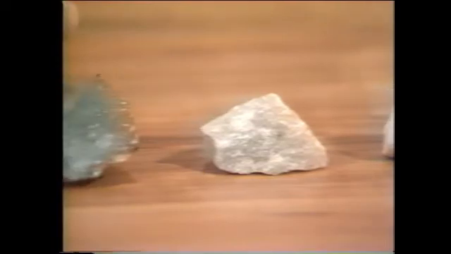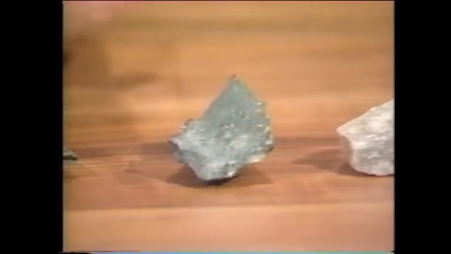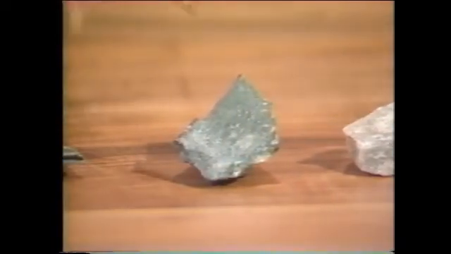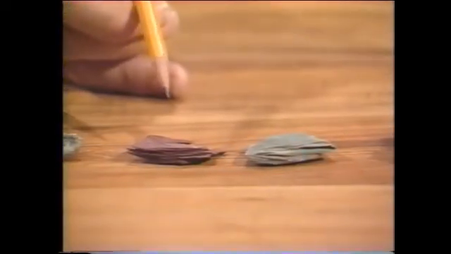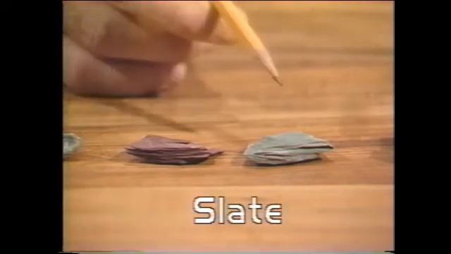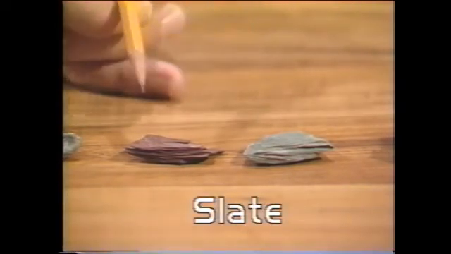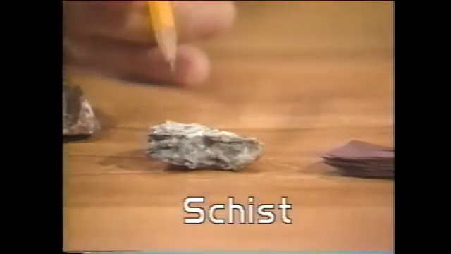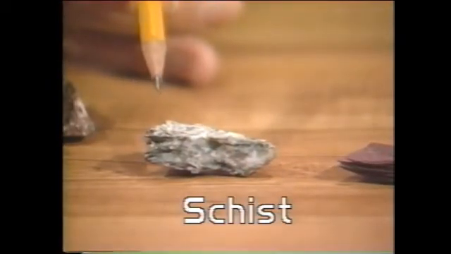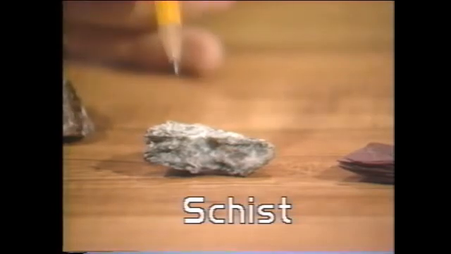If we take basalt, which is an igneous rock, and put it under pressure and metamorphosize it, we end up with serpentine. Next to the serpentine, we have two foliated rocks. These are slates, and these are caused from shales being put under lots of pressure. Then we have a schist. There's lots of different kinds of schists, but they're foliated, and this particular one is a mica schist.